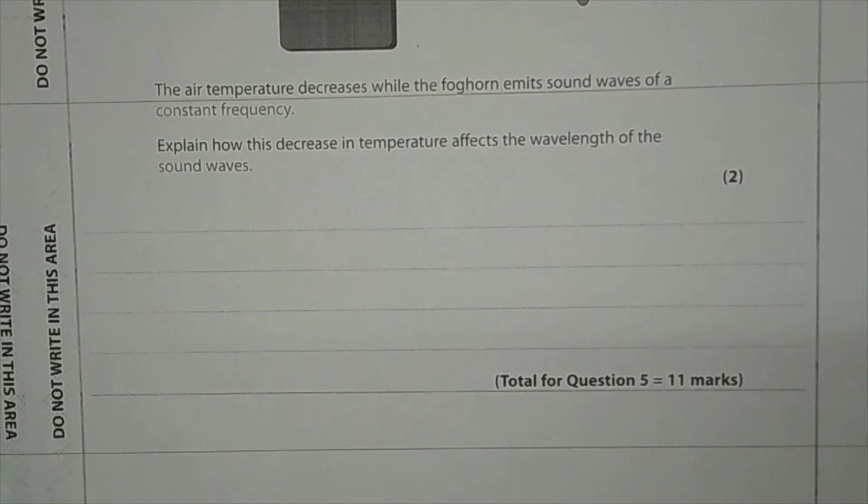So our answer simply will be that the sound will be traveling slower because the speed of sound decreases with temperature, and hence wavelength decreases with temperature.